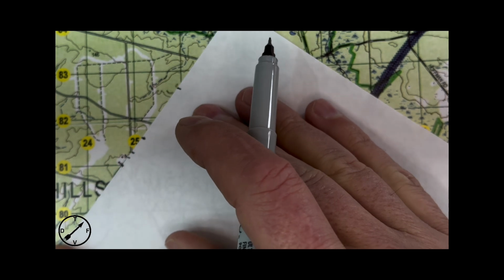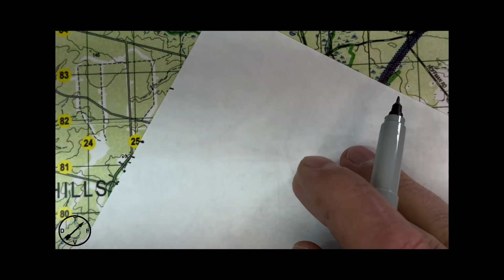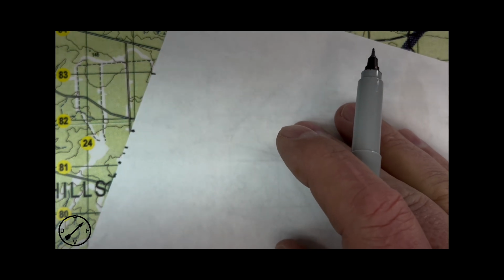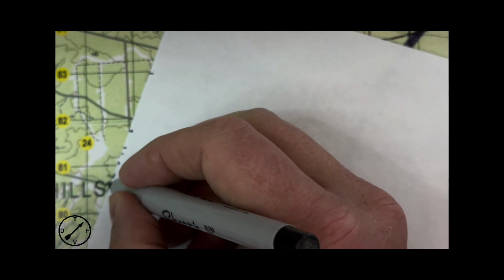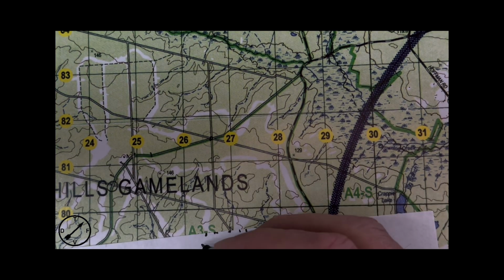Again. Again. And again, all the way to our final destination, just down there. And then we're going to go back. So now we have where we started and where we ended.